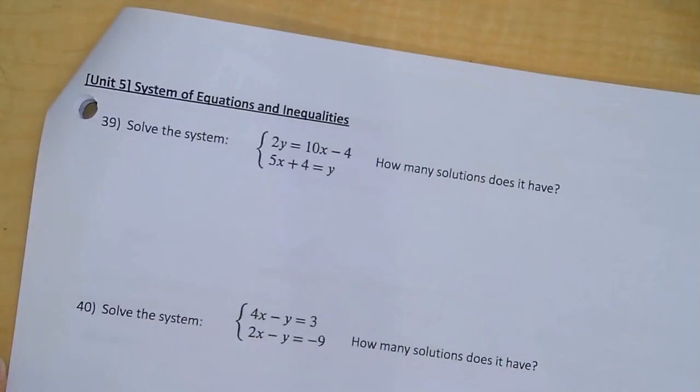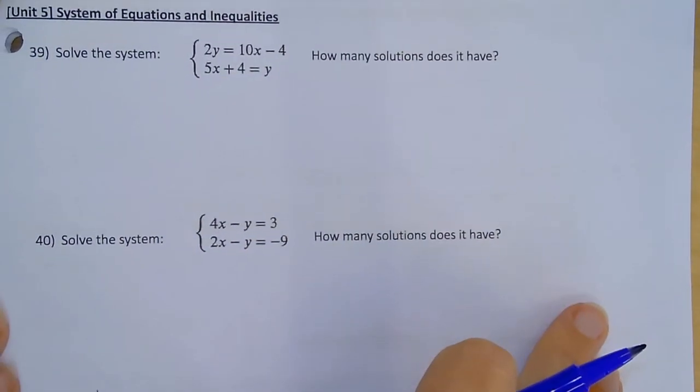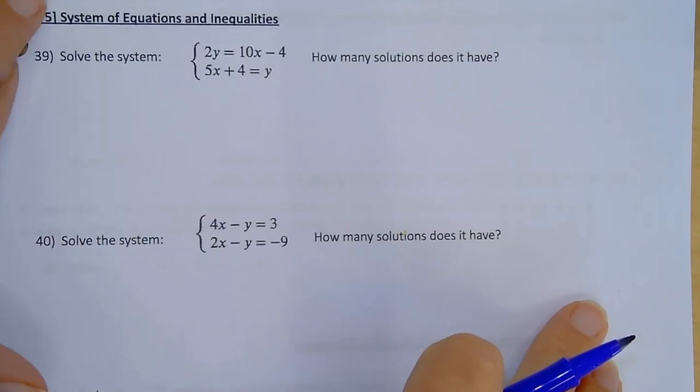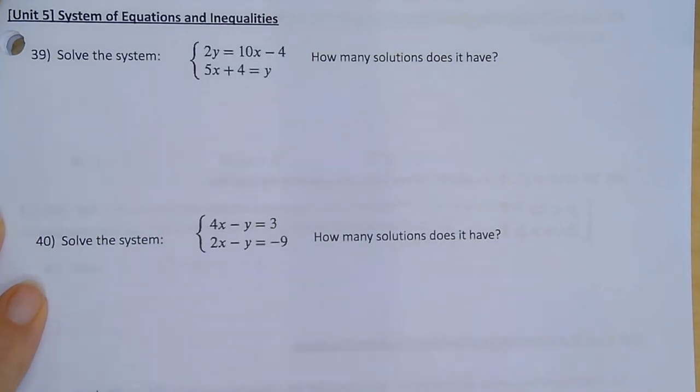Okay, number 39. I have systems. So this was Unit 5. Unit 5 was systems of equations and inequalities. With equations, we have 3 ways that we can solve. We can solve by plugging our 2 equations into a graph and looking to see where the 2 lines intersect. Since you can use Desmos on this final, I would say do that. Okay, but we can solve by graphing. We also can solve using substitution, and we can solve by elimination.